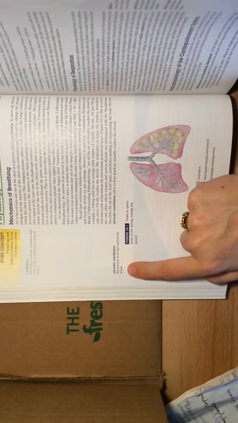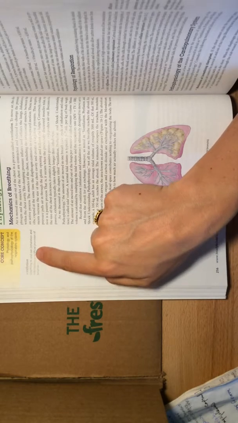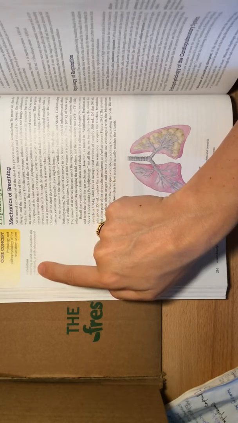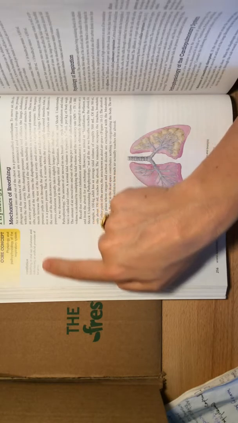The term alveolar ventilation refers to how much air actually reaches the alveoli. So alveolar ventilation is the amount of air that reaches the alveoli. Ventilation is breathing in and out, inhalation and exhalation, or artificial provision of breaths.